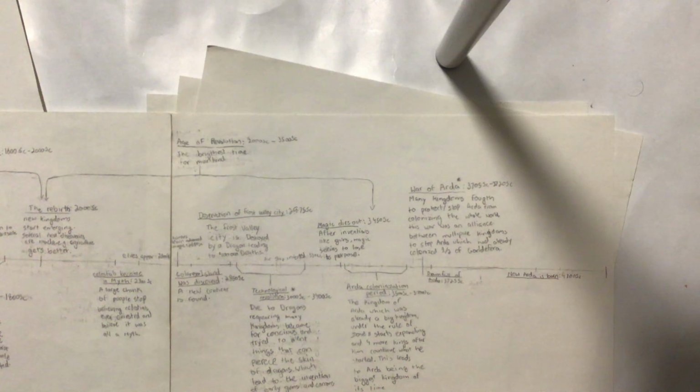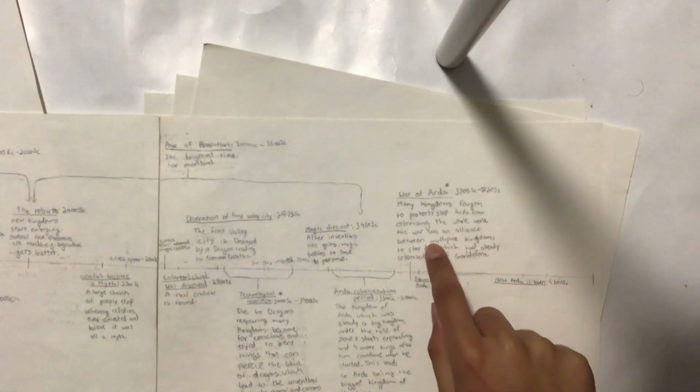Okay, Arda colonization period. This lasted 200 years. The king of Arda, which was already a big kingdom, under the rule of Jose II, starts expanding, and former kings after him continue what he started. This leads to Arda being the biggest kingdom of its time. Okay, and then this leads into the Second World War, you could say.